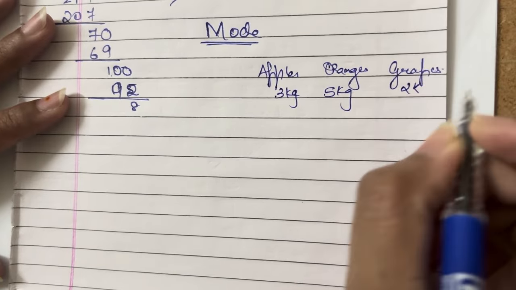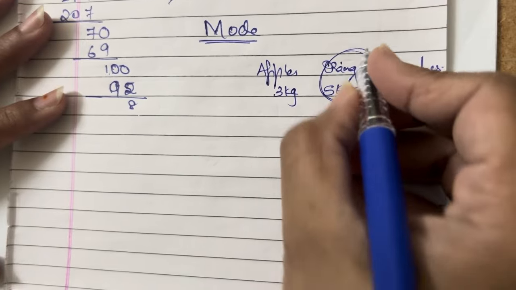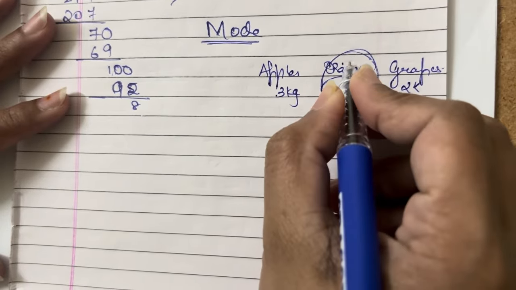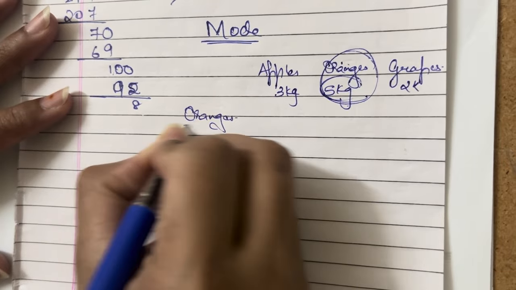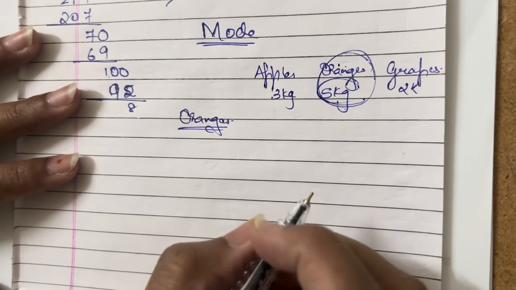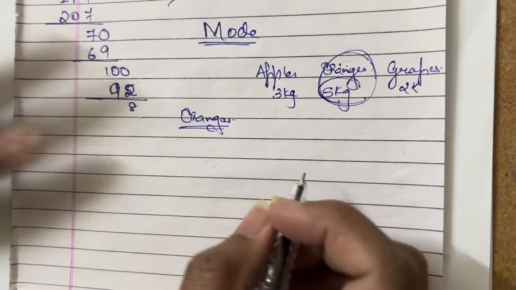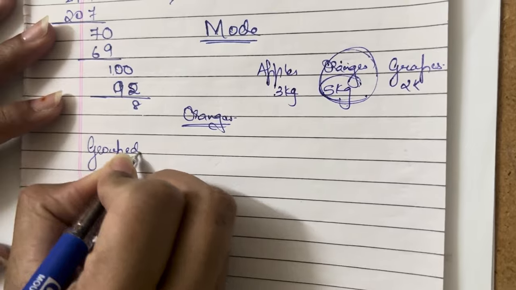Okay, so what's gonna happen here? This is the highest quantity, so 5 kg is the highest quantity, so my mode would be oranges. This is the one that I've bought in the highest quantity. That is why oranges would be the mode that I have.